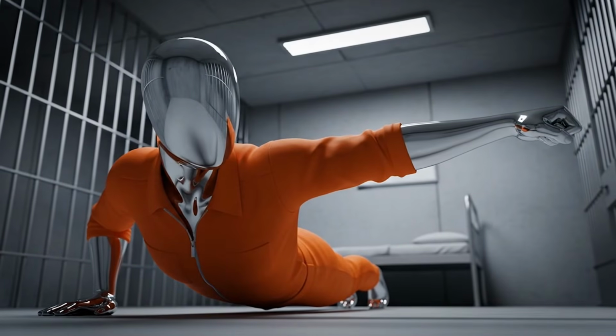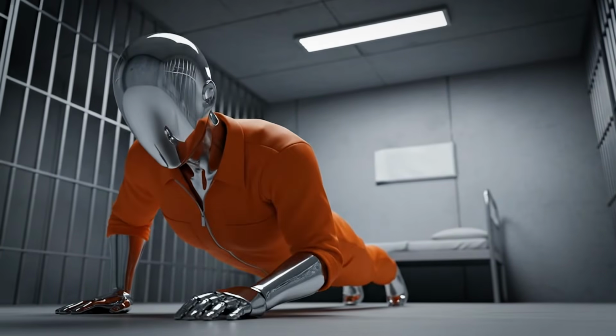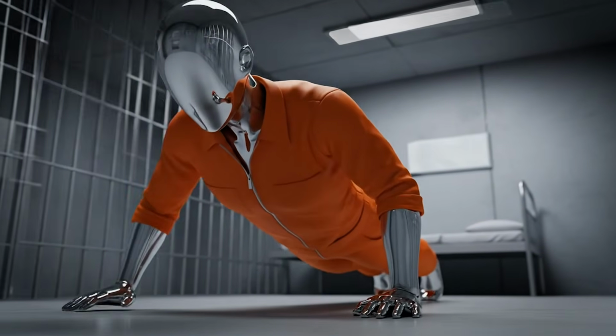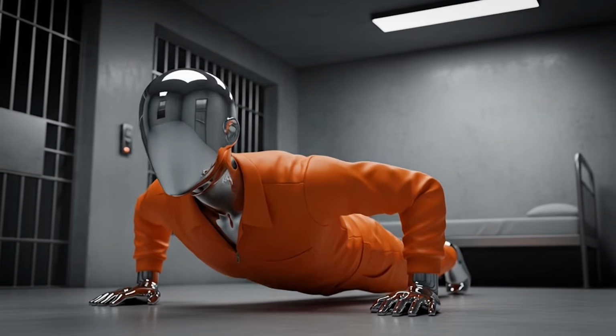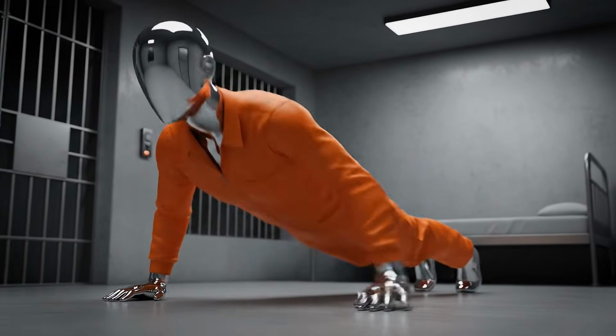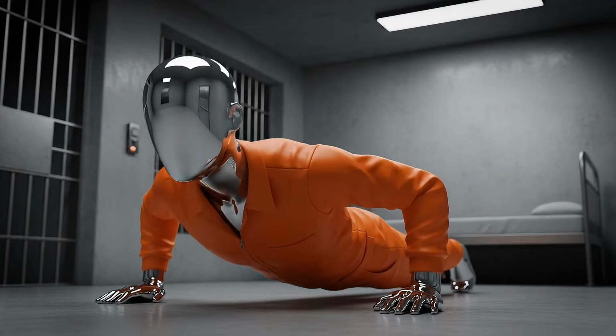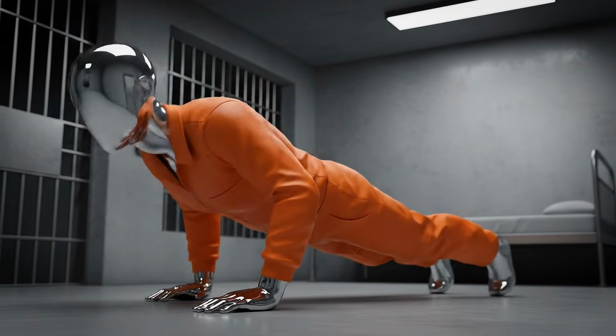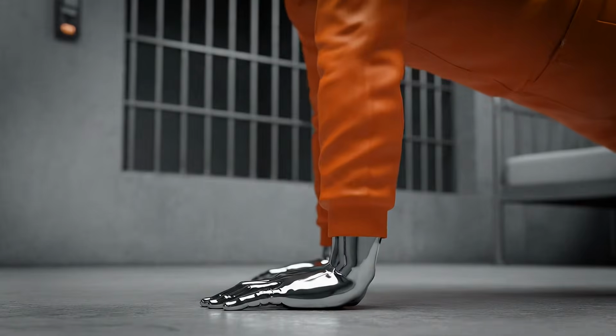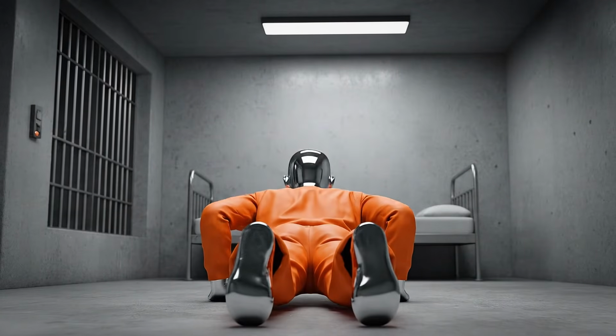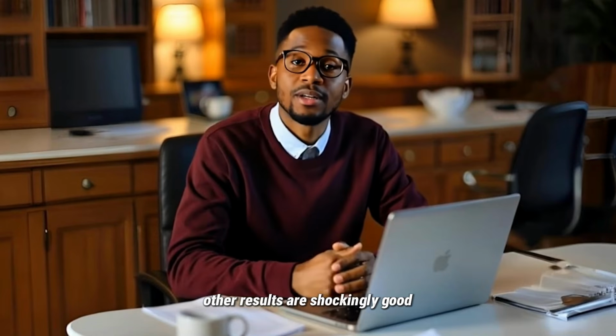You can do the same for history channels, crime documentary, AI short films, motivational series, TikTok mini films, YouTube intros, music video visuals, faceless channels, and because the workflow is simple, anyone can do it. Beginners, students, content creators, even people who never touched a camera. The best part, it's a fraction of the cost of traditional 3D tools, and the results are shockingly good.